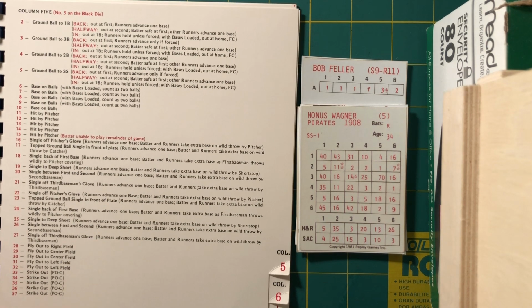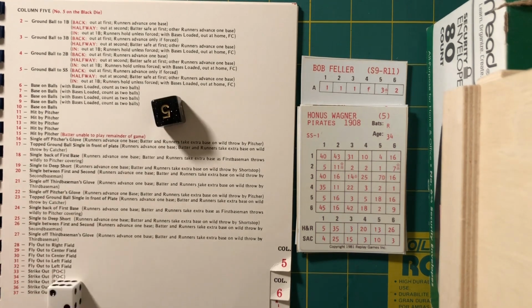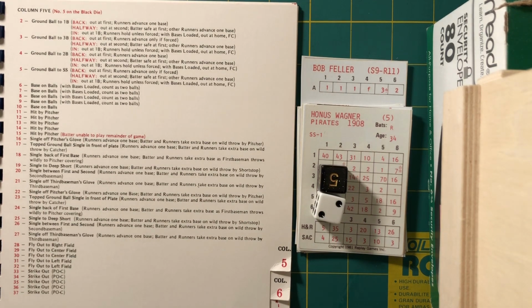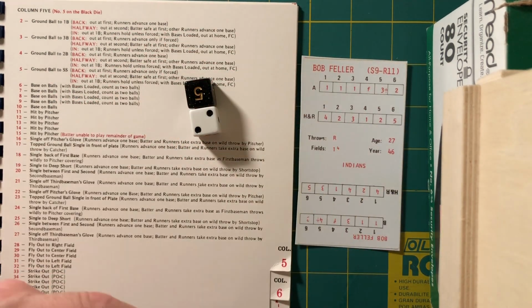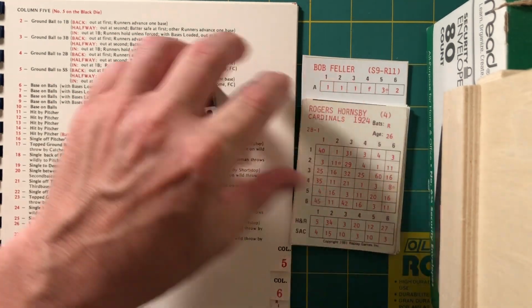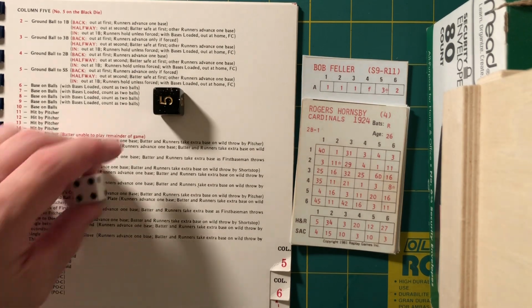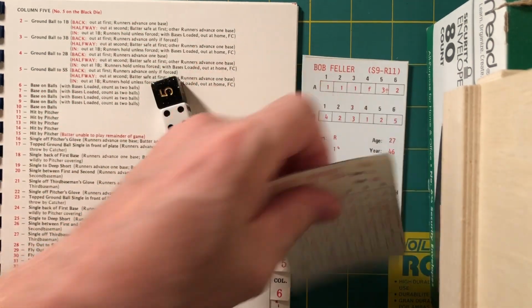Wagner up. He's 1 for 2. The pitch. Ground ball. Eddie Collins to his left. He throws to Gehrig, and there's 1 down. Now it's Hornsby. 1 for 2 for Rogers. Feller winds and delivers. Ball 4. Hornsby takes his base. He's on for the 3rd time.